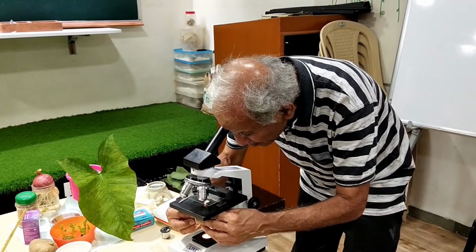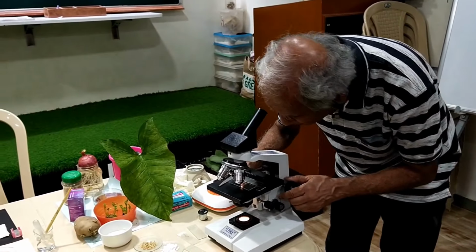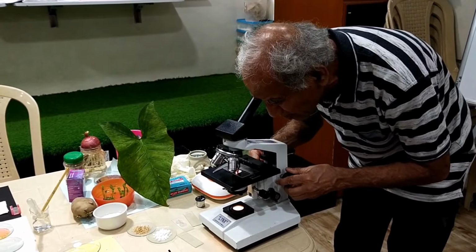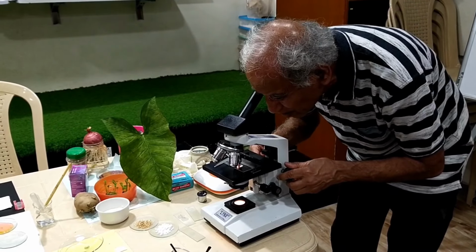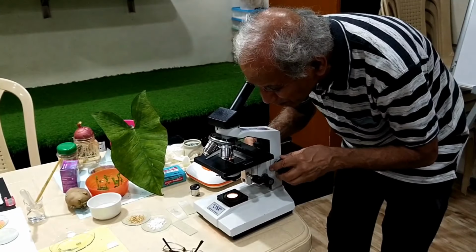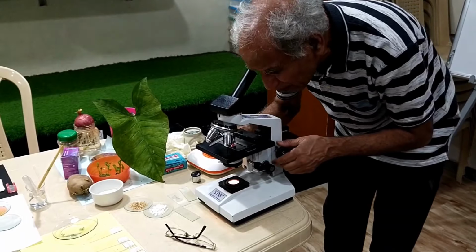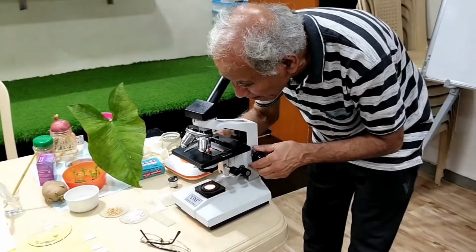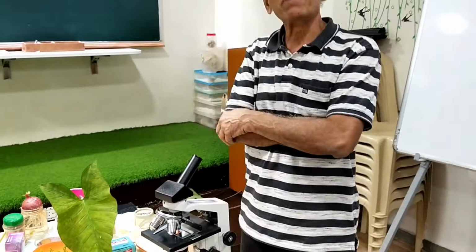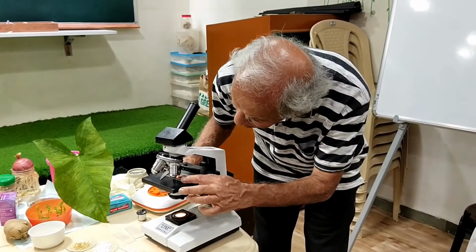Okay, I'll bring it in focus first. Adjustment will require a little practice, and many times it takes more time. That is also normal. Some of you might have handled microscopes in your schools, and maybe you have your own microscopes at home. If you are in the medical field, probably a microscope is more likely to be there.